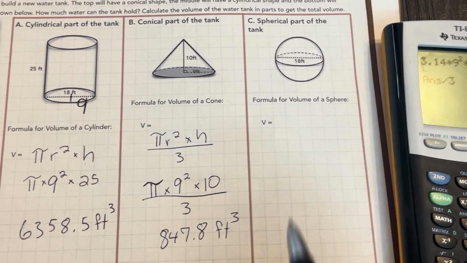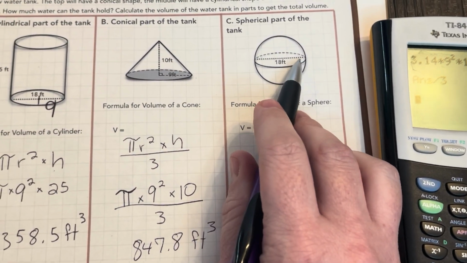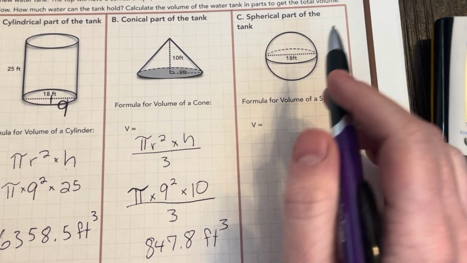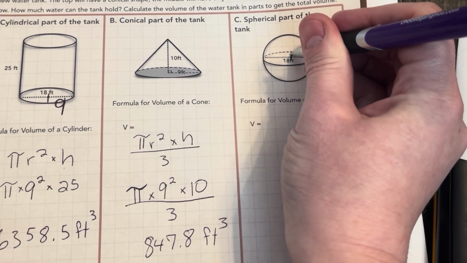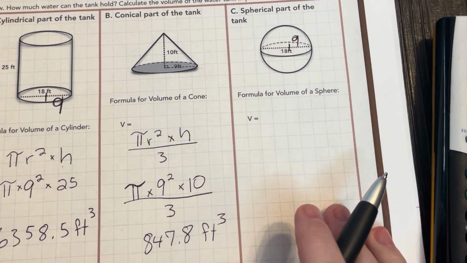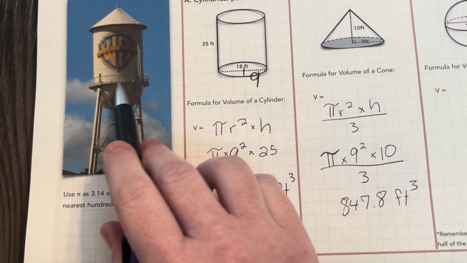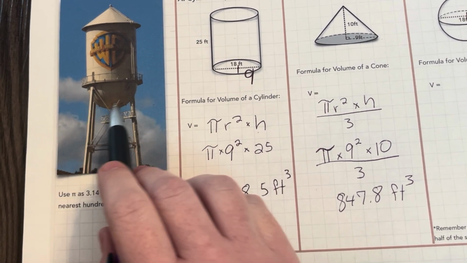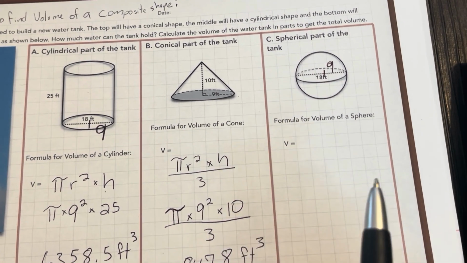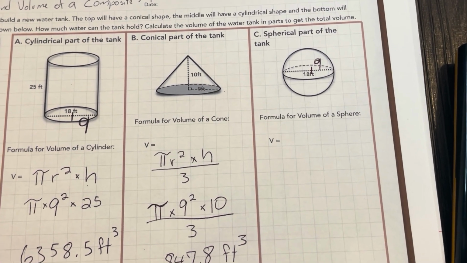Now we're ready to take a look at the spherical portion, the sphere. Again, they gave us the diameter as 18, but we know that the radius is 9. That's half of that. So we're going to be using 9 as our radius. Even though we know that the part of the shape on the water tower is only a half sphere, we're going to figure out a whole sphere, and then once we get our final answer, we'll cut that answer in half.